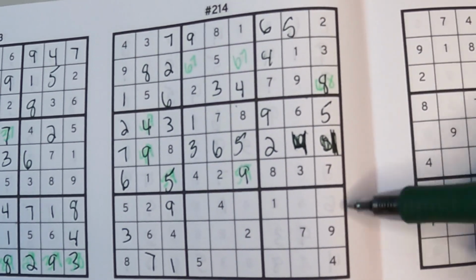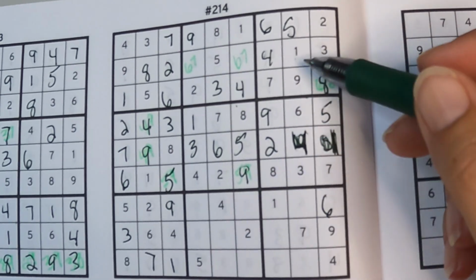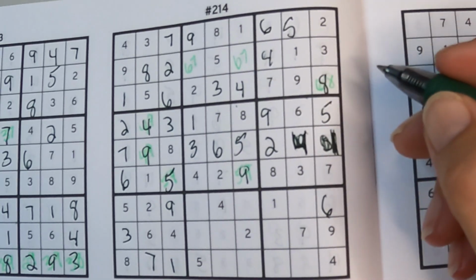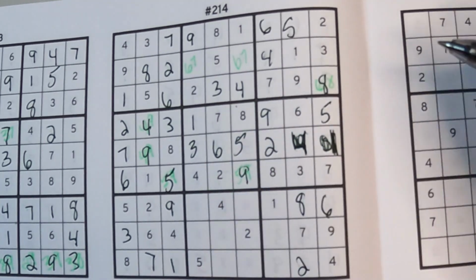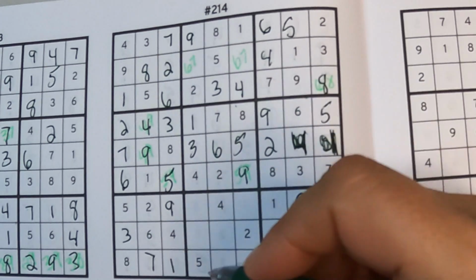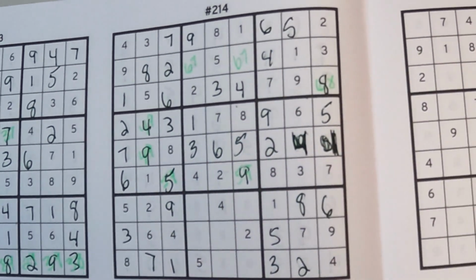For this column, we're missing a 6. For this column, we're missing 2 and 8. We've got a 2 here, so 8, 2. For this box, we're missing 3 and 5. We've got a 5 here, so 3, 5.